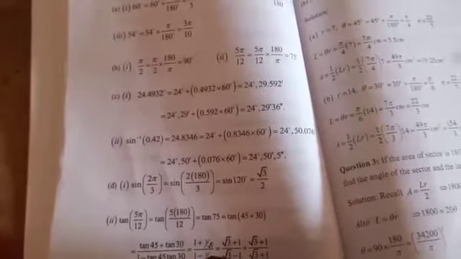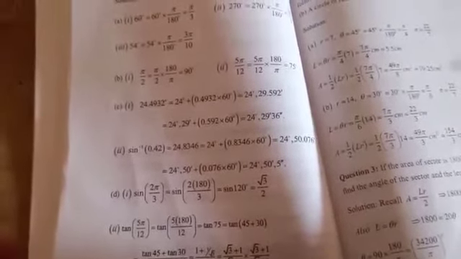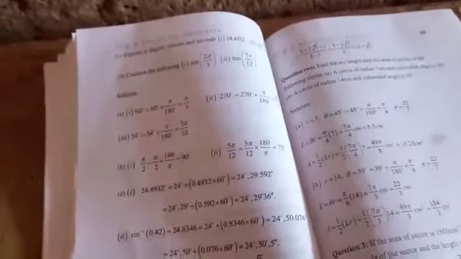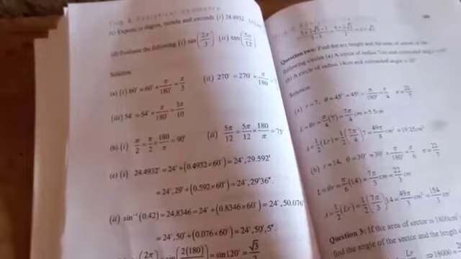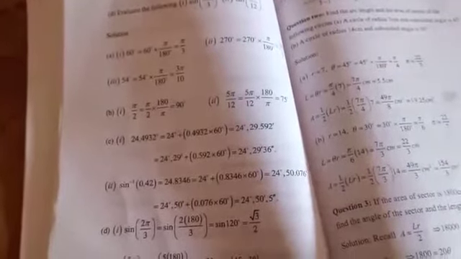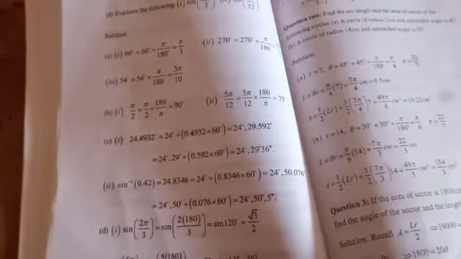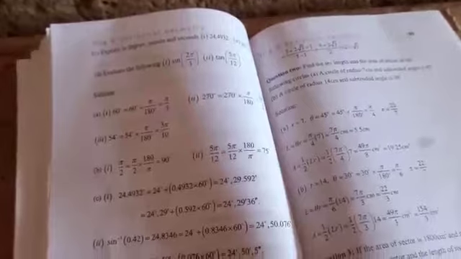Now, we want to take the second part. The second part is arc sine 0.42, which is 24.8346.